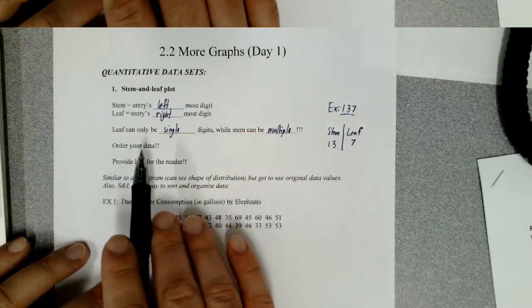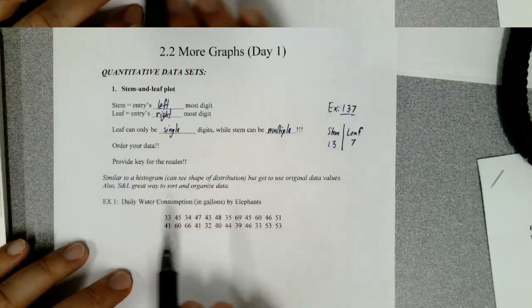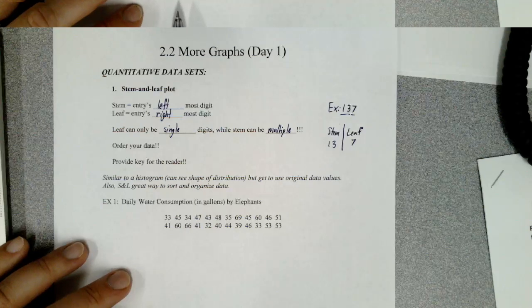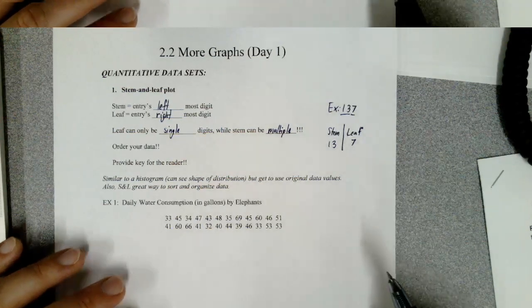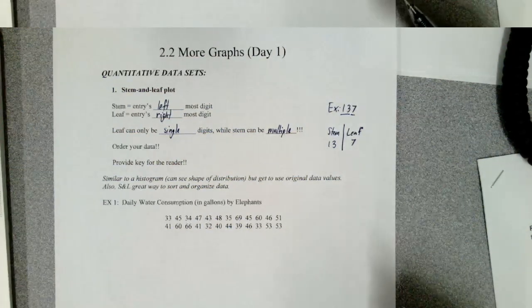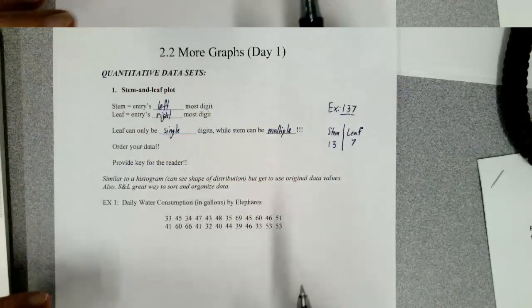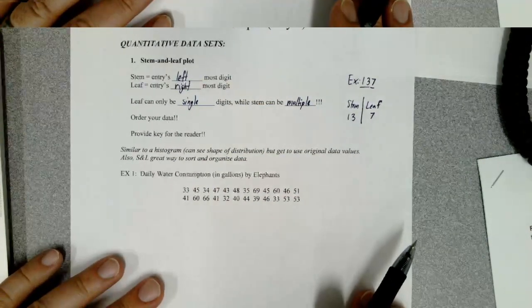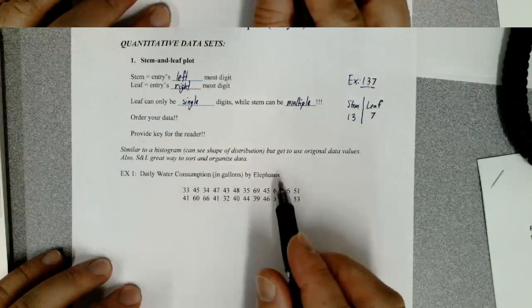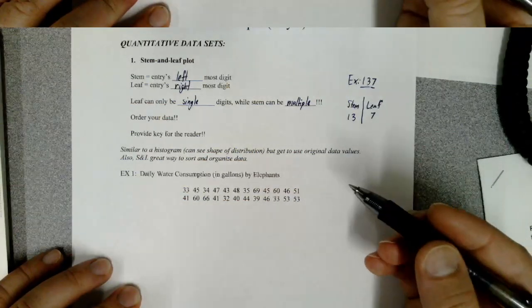Make sure you put your data in order. As we draw our actual stem and leaf plot, you do need to make sure your numbers are going in order from smallest to greatest. Otherwise, it creates chaos and it's not super useful. And also provide a key for your reader so they have some idea of what they're looking at.